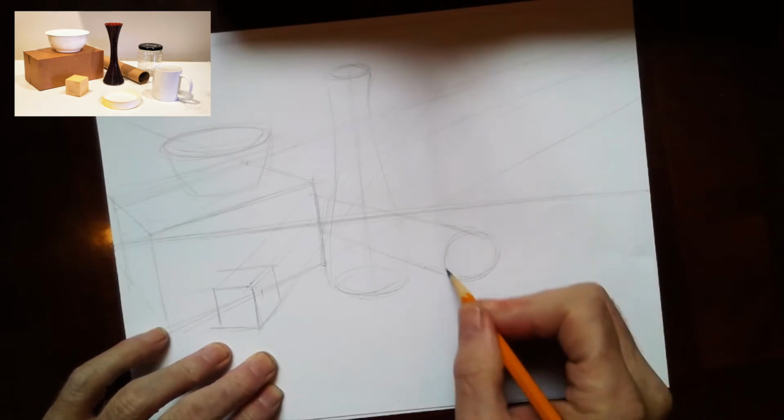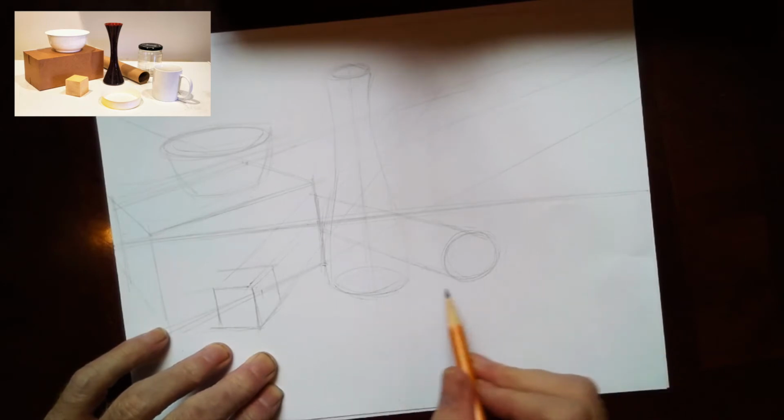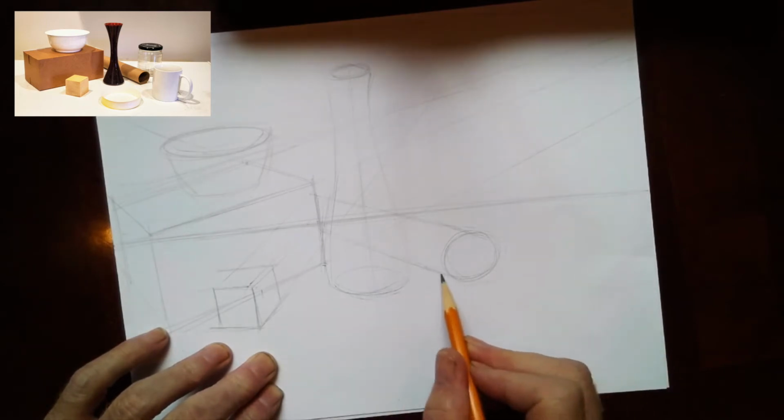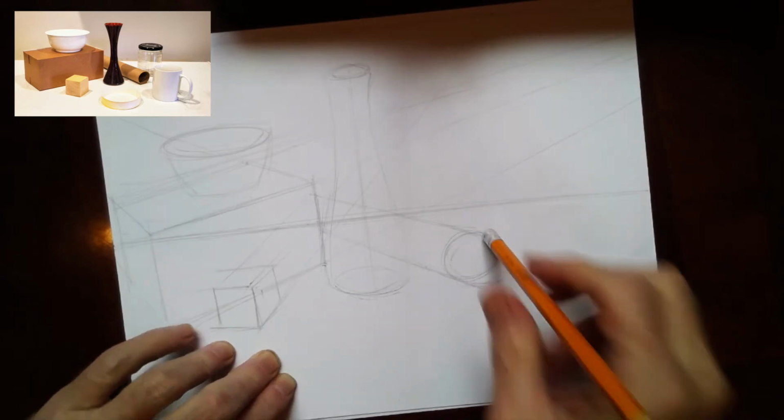And it kind of ends, it should be a little bit further down. It probably should come down to here. So I'm going to erase that, and it comes further down than the base of the vase. So I'm going to erase that.